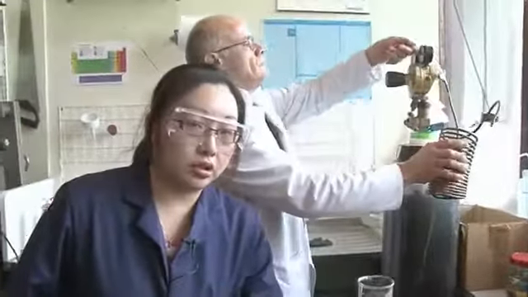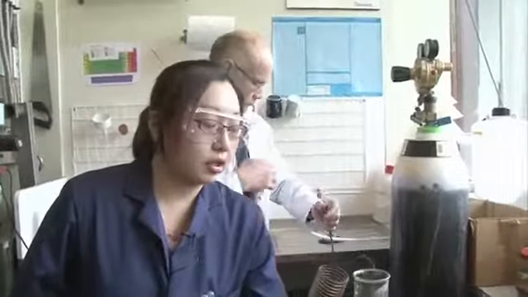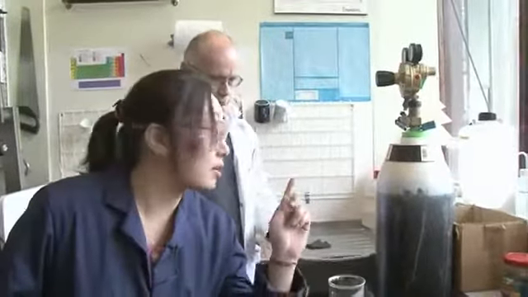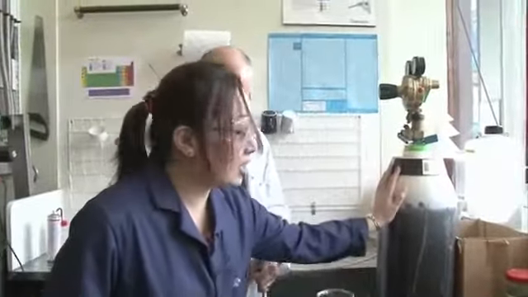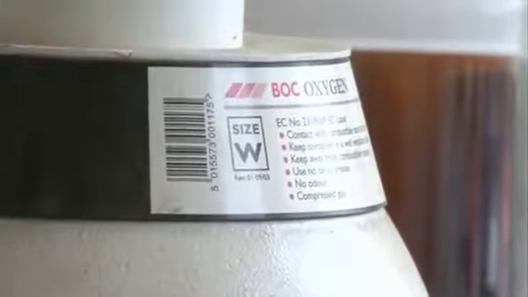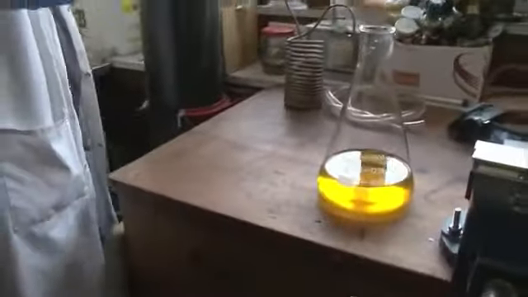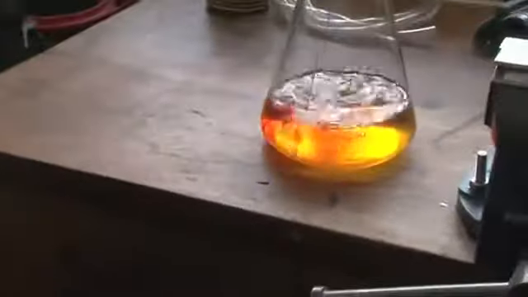Well, Neil's had a very good idea, actually. So given that we need oxygen to turn this reaction around, just so happens he has a cylinder of pure oxygen next to us. So we're going to bubble some of this into that and see what happens. Okay, let's see what happens. Oh, excellent.